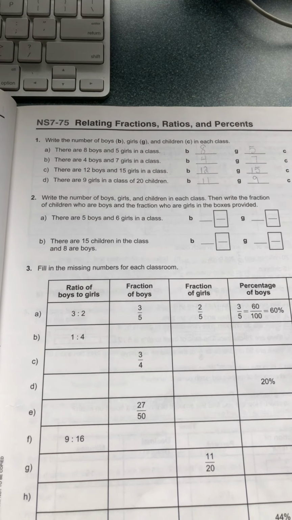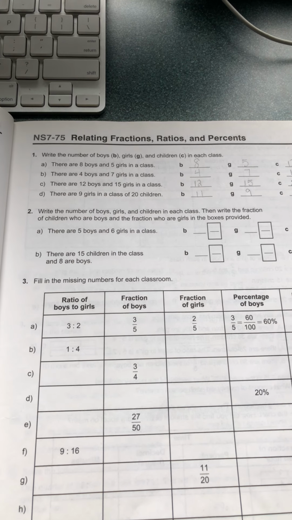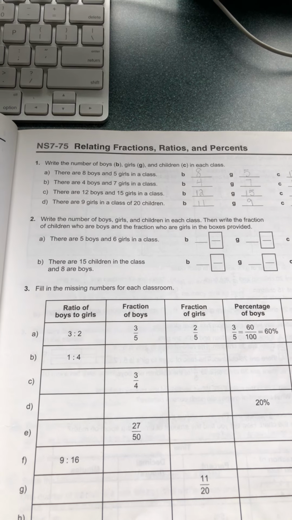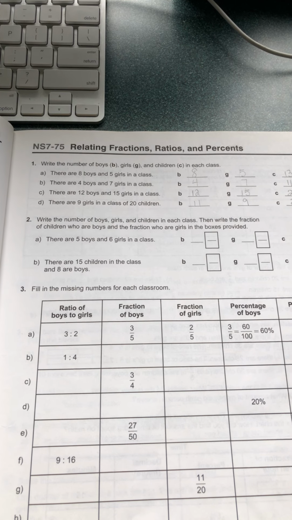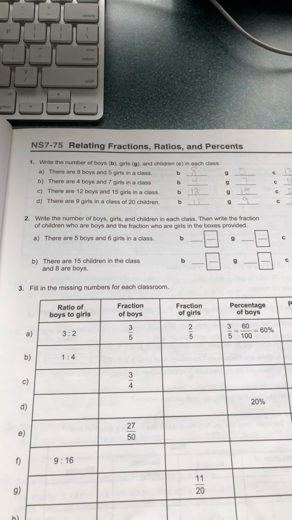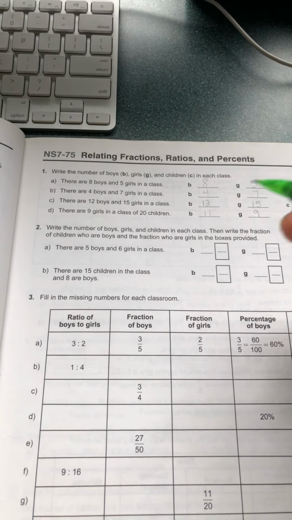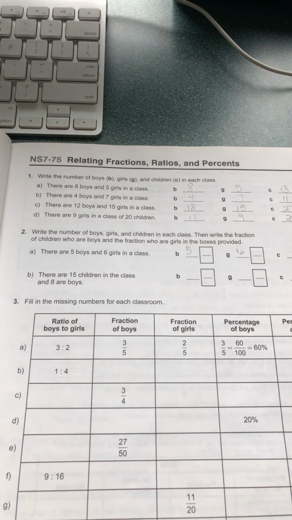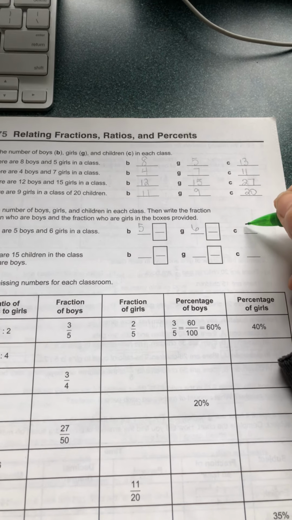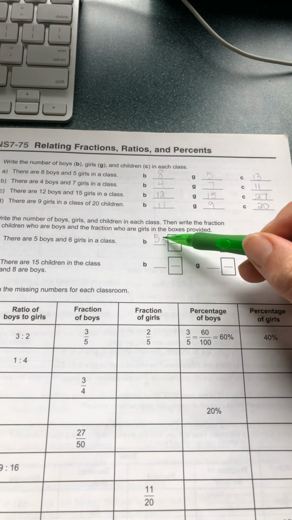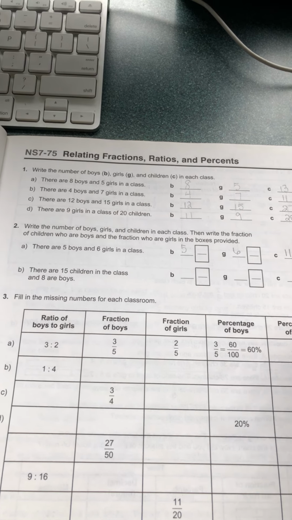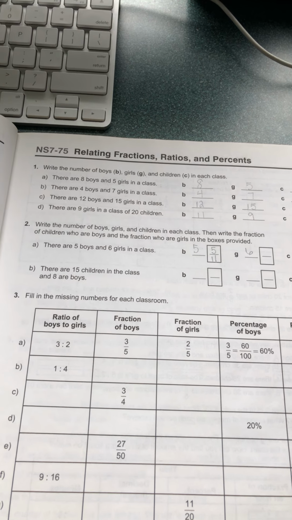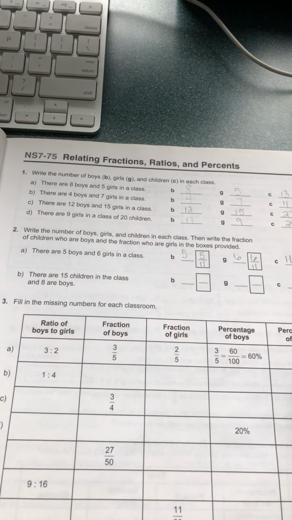So number 2 says write the number of boys, girls, and children in each class, then write the fraction of children who are boys and the fraction of children who are girls in each box provided. So based on the information, we have 5 boys and we have 6 girls. Again, we're not told the total, but we know the total is 11 because 5 plus 6 is 11. And so because of that, as a fraction, we would write 5 out of 11 are boys and 6 out of 11 are girls.